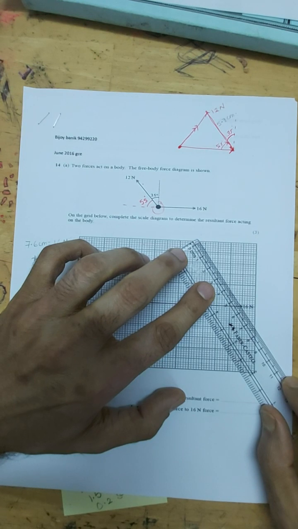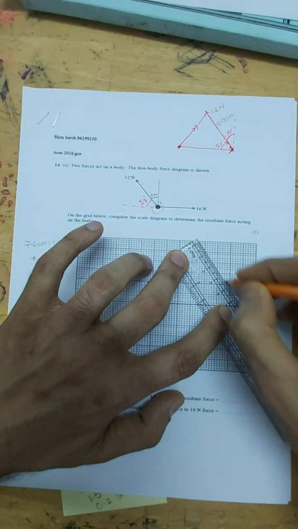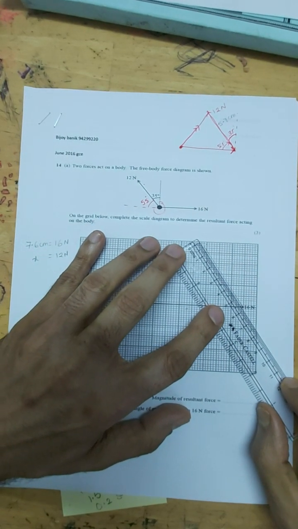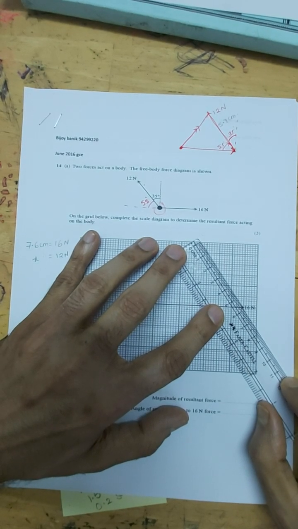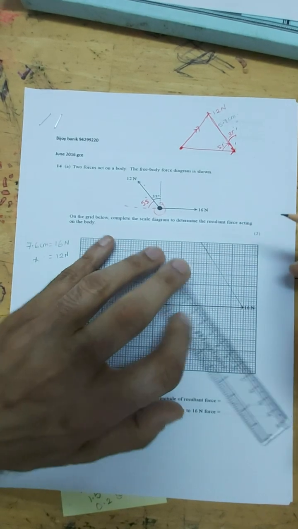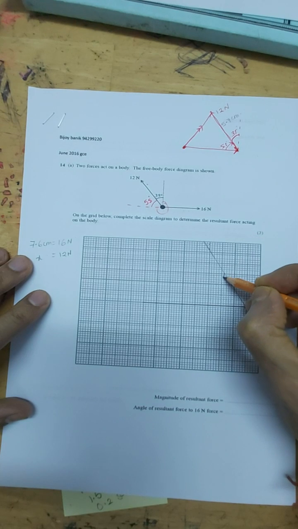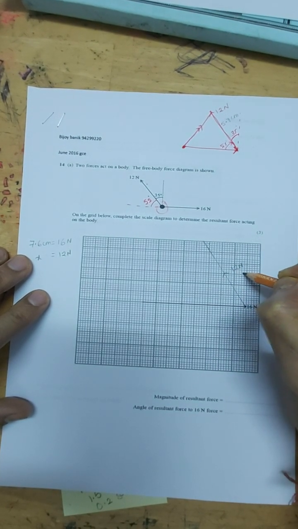5.6, 5.7, exactly to the dotted line. Okay, so this is my 5.7. Let me just recorrect it again. Okay, so this is where 5.7 is. Now we can give an arrow line, but we are not going to write the 5.7 here. We are going to write the 12 Newton here. We are not going to write 5.7.